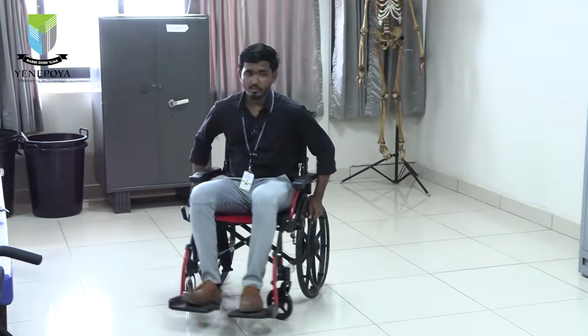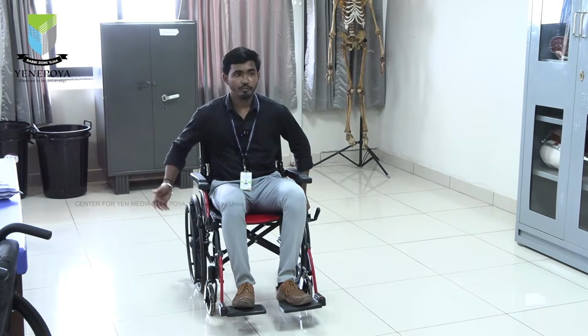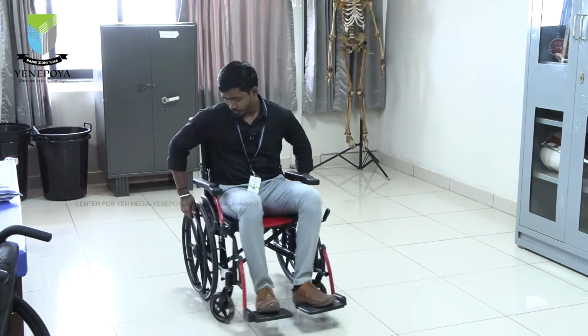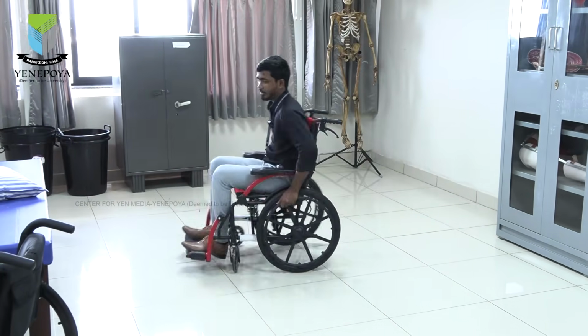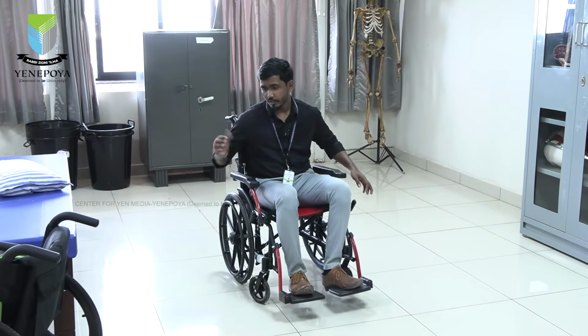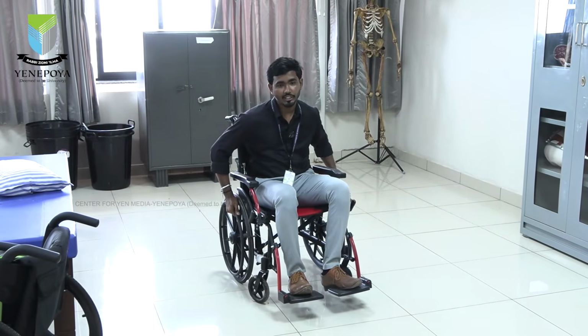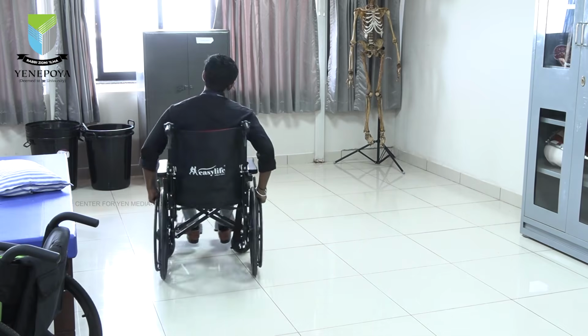It is very simple: we have to hold one side of the wheel, so that on the opposite side, if you are going to the left side, you have to push only the right side so that it will go towards the left. The same thing, if you want to turn towards the right side, make your wrist very stable on the right rim, then push the left rim so that you will turn eventually.